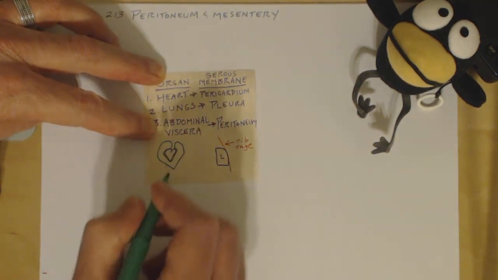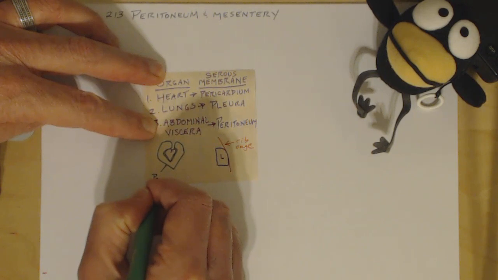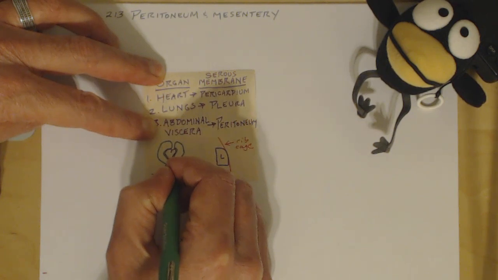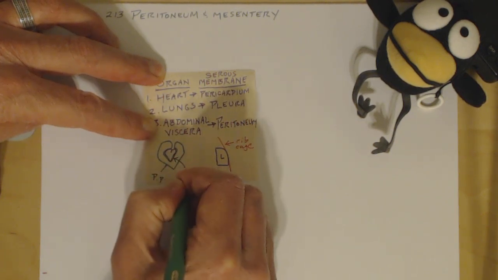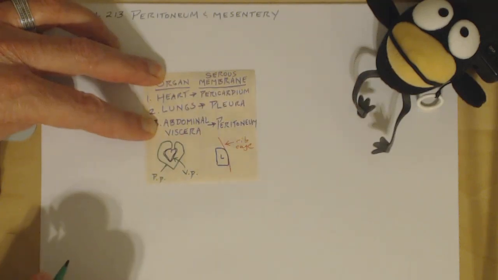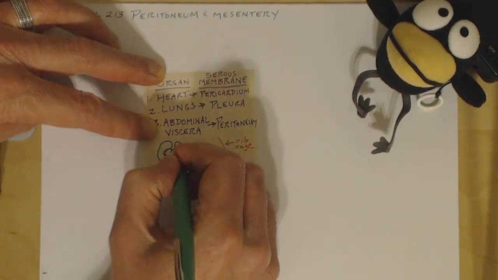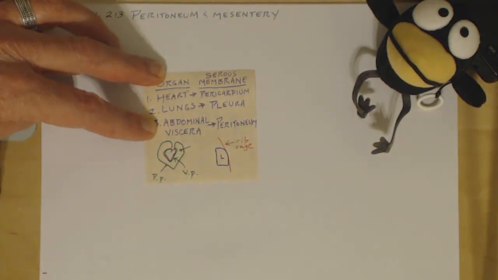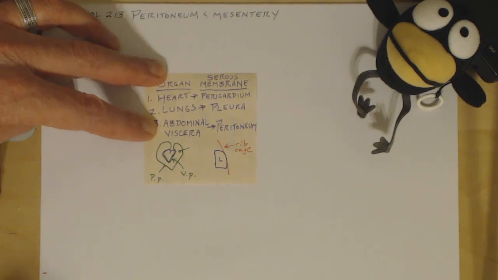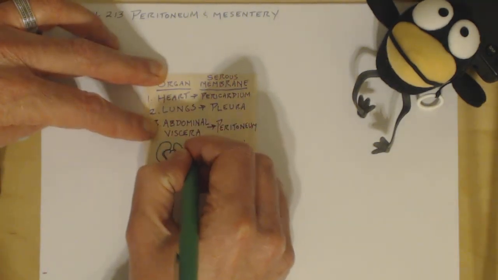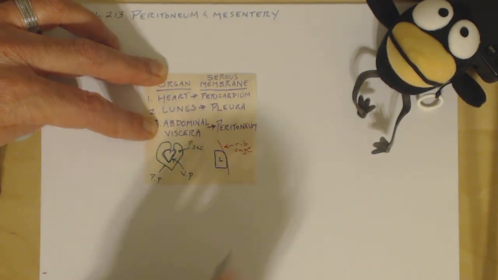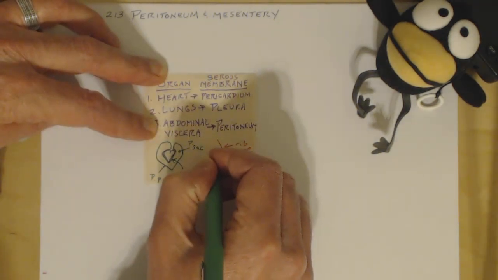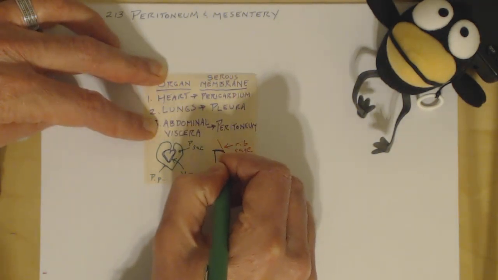It's situated something like this, where the outer layer is the parietal pericardium. The inner layer is the visceral pericardium, which I'm just going to abbreviate as VP. And then, of course, the space in between here is called the sac or the cavity. In this case, because the serous membrane is pericardium, we call it the pericardial sac or the pericardial cavity. You can use either term. Well, maybe you can't use either term. Maybe your professor wants you to use a particular term, but in any case.